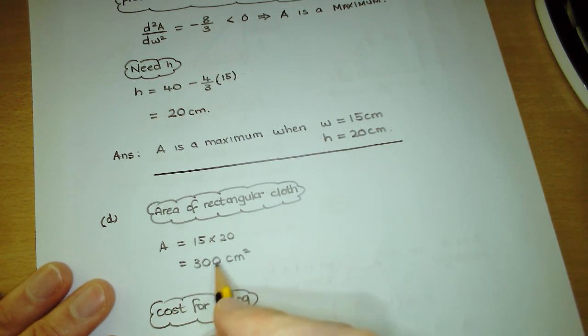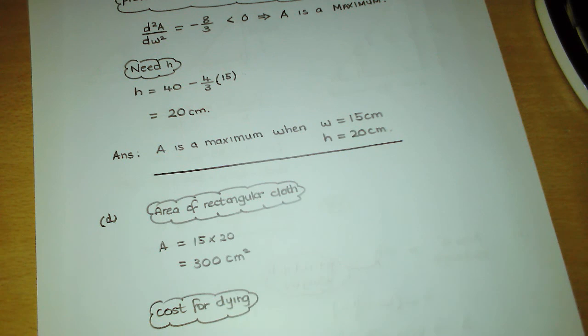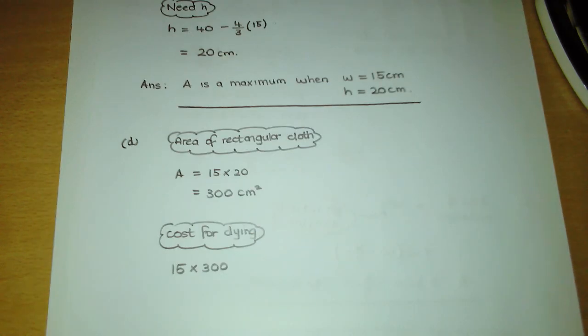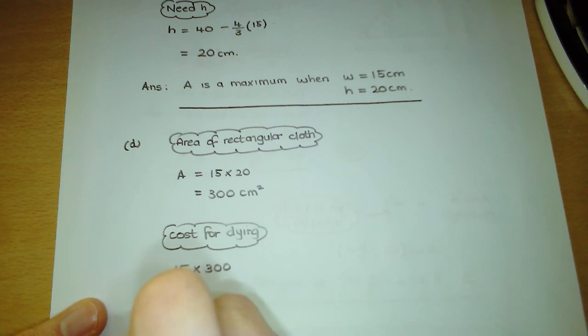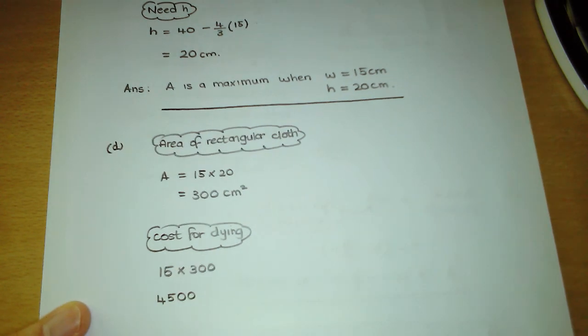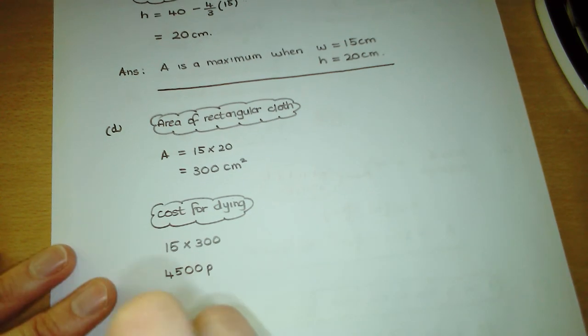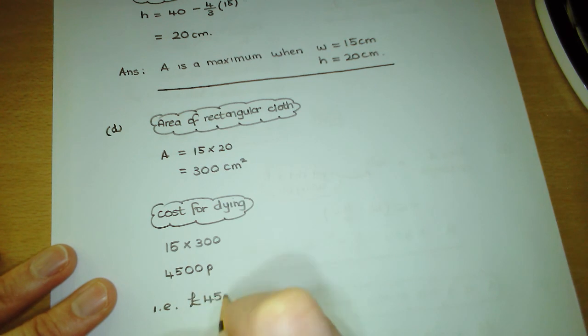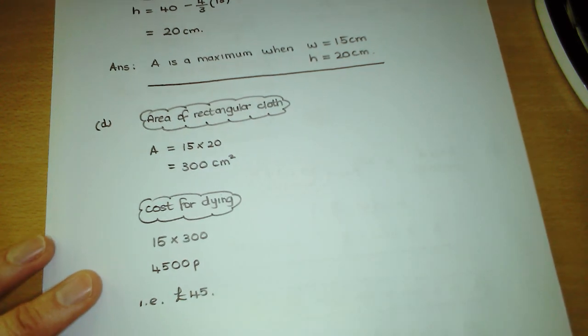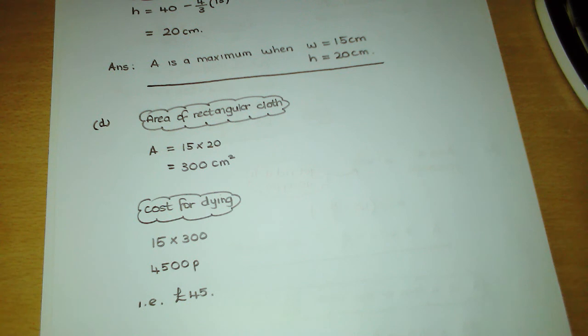So every 1 centimeter squared costs 15 pence. So 300 centimeters squared is going to be 15 multiplied by 300. So tidy it up. 15 multiplied by 300, and that's going to give us 4,500 pence. In other words, 45 pounds. Okay, if we change it into pounds, so quite expensive.